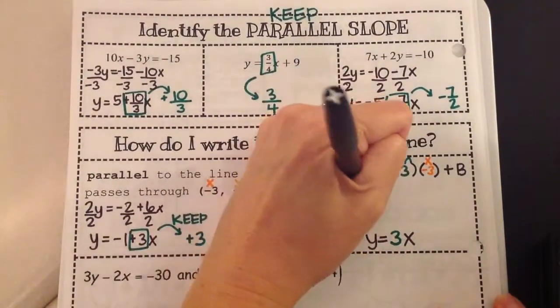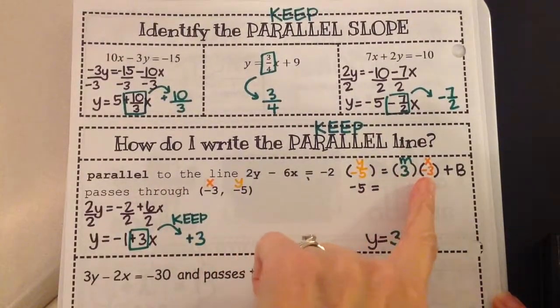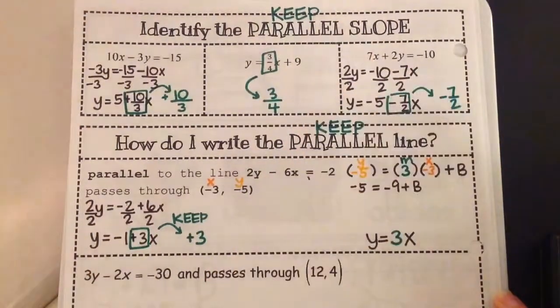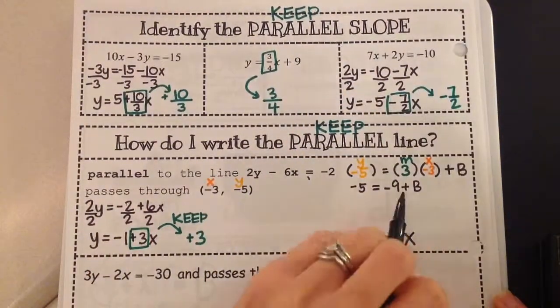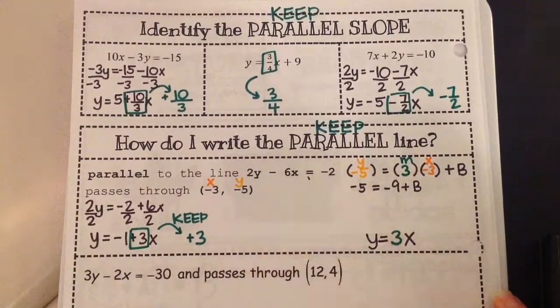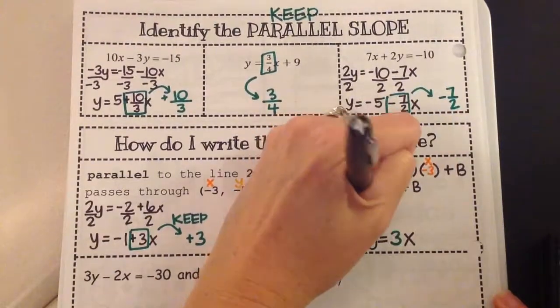All right, so we're going to bring down the -5 because there is no math to do there. But I can do the math here. What is 3 times -3? -9 plus b, the y-intercept. All right, so I want to solve for b, so that means I have to move this -9 to the other side. Am I going to add 9 or subtract 9? You're going to add 9 to both sides.